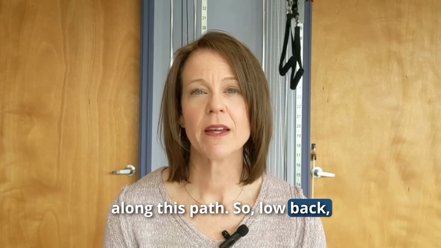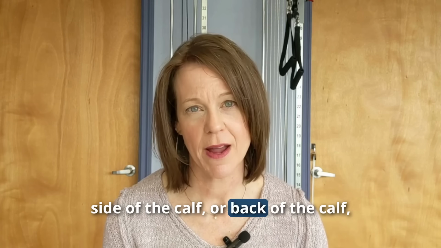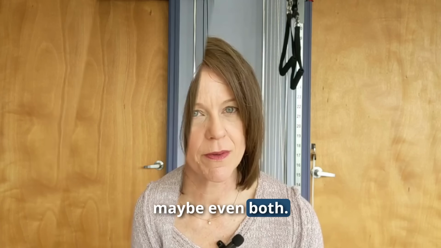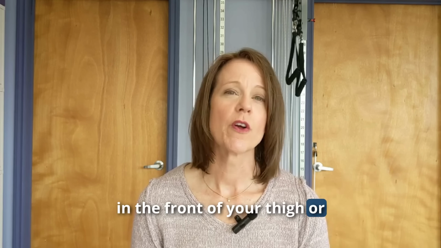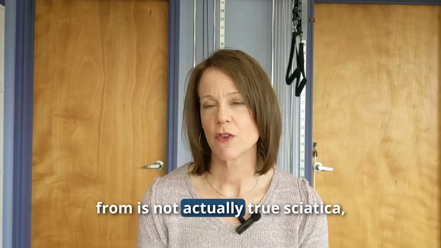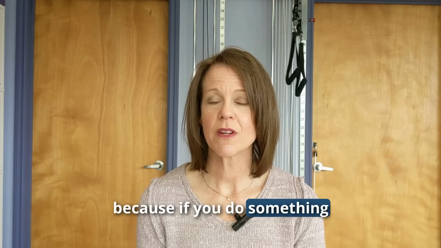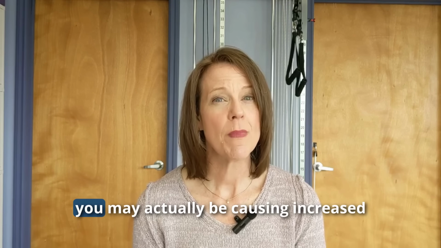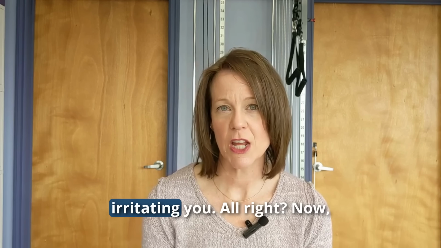So low back, deep hip, back of the thigh, side of the calf, or back of the calf, maybe even both. If you're suffering with pain that is in the front of your thigh or the side of your thigh, then probably what you're suffering from is not actually true sciatica, which means you want to be careful, because if you do something to treat sciatica, you may actually be causing increased damage to the tissue that is irritating you.